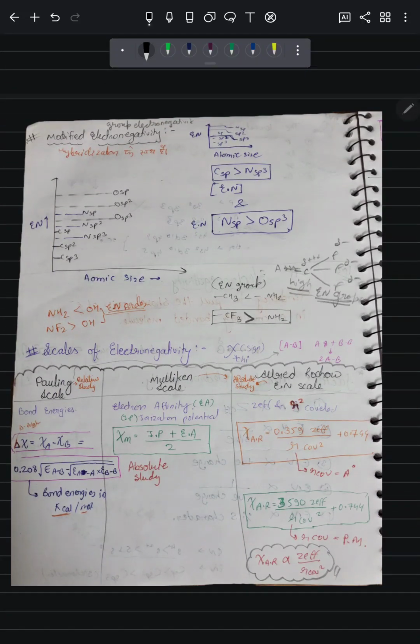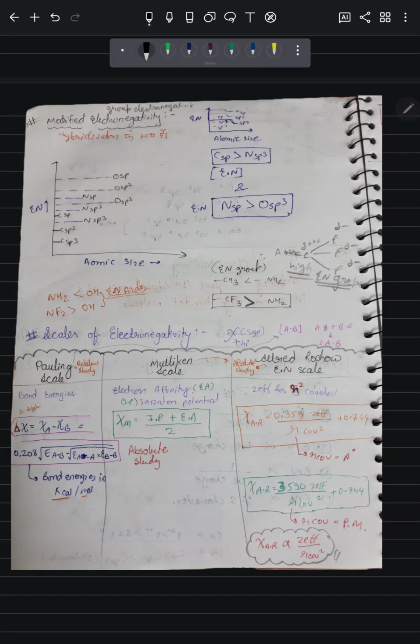Now let's talk about the modified electronegativity. So what is modified electronegativity? It is used with hybridization in molecules. So to compare electronegativity, we know that carbon with sp3 has the lowest electronegativity, then carbon with sp2 and carbon with sp, but instead of carbon, nitrogen sp3 will be in between these two.